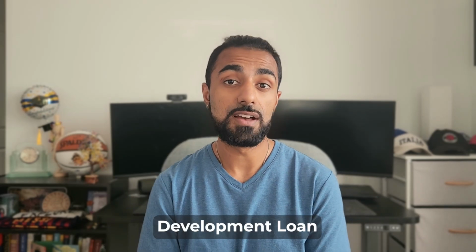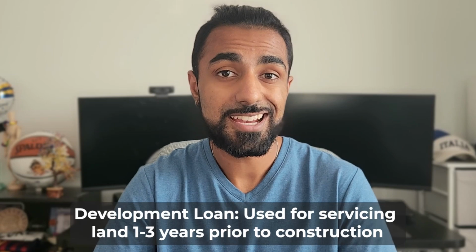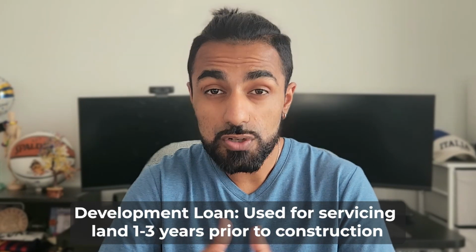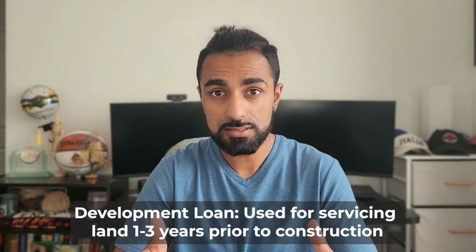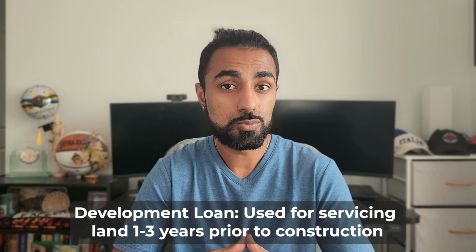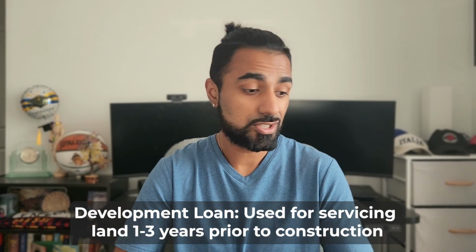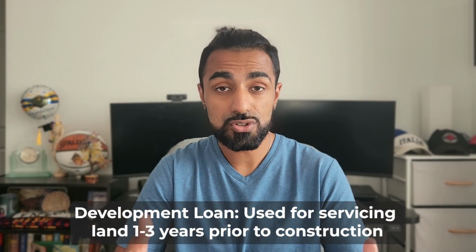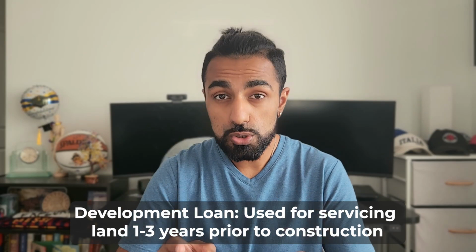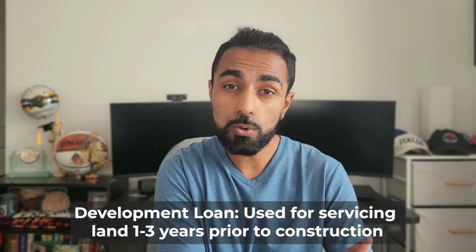Now, when working on a project, builders typically get these loans in order, starting with the development loan. The development loan is where a builder actually gets a loan to service land prior to construction. So this is where they're actually going to buy raw land, and they're going to put in water, electricity, and other services and utilities, usually 1 to 3 years before construction even starts. Once they put in these services and utilities, they're going to begin construction, which is when they proceed to get a gap loan.